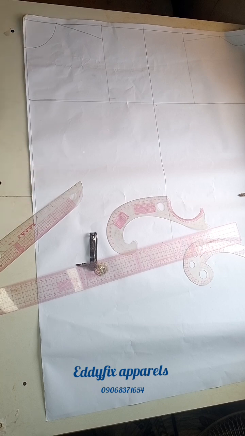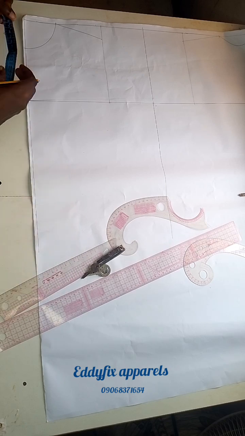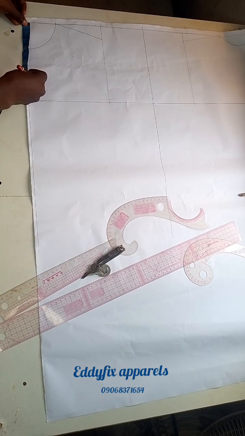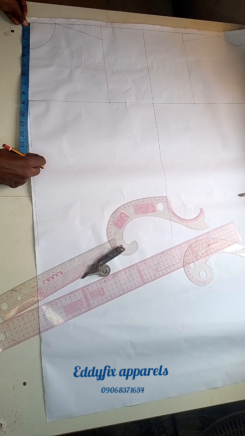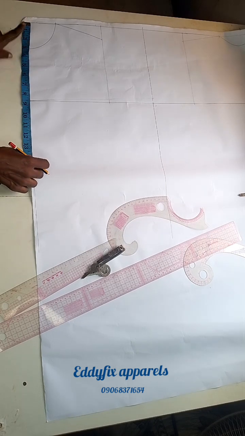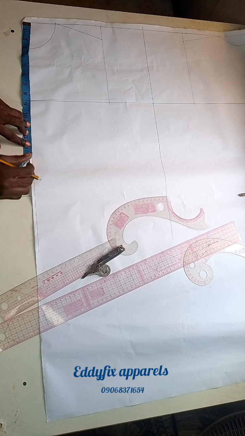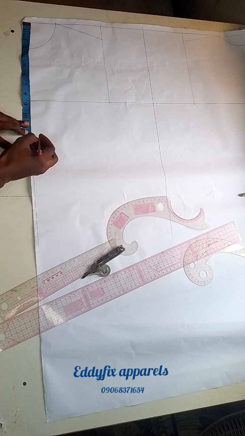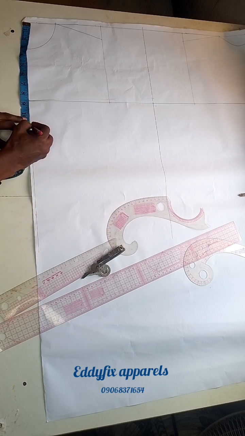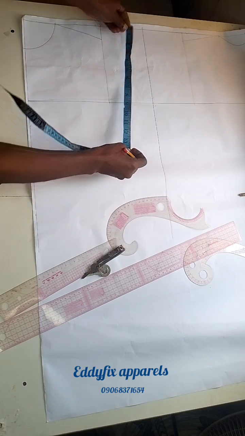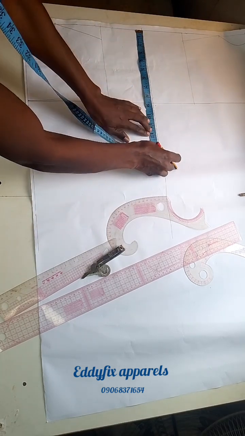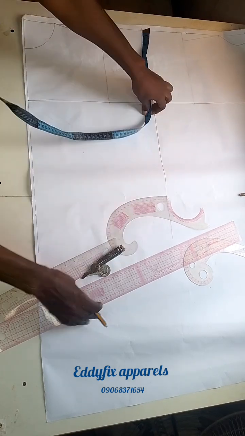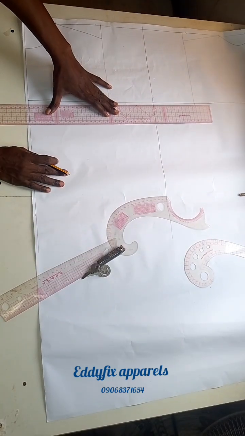So the next thing we'll be doing, remember we are drafting the basic body half scale block, is inputting the bust point, that's shoulder to nipple. The shoulder to nipple I'm working with is 10. So I'm just going to place it here. From the shoulder to whatever your shoulder to nipple is what you will use. So I'll roll it into a straight line now.